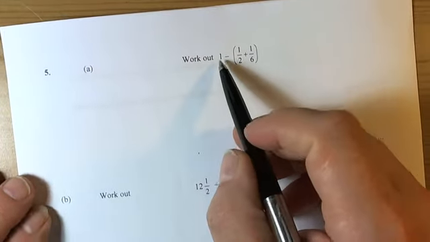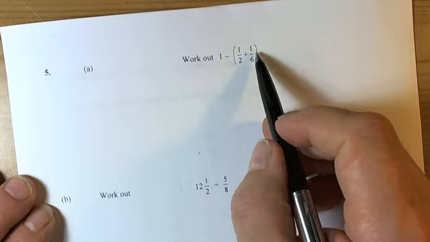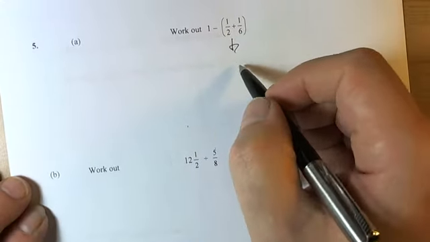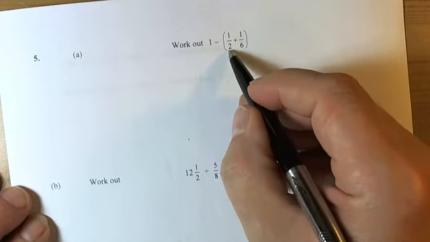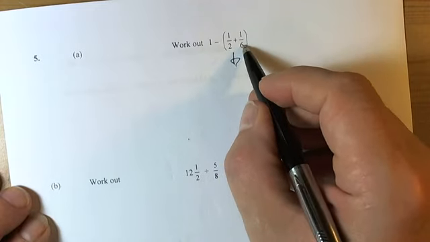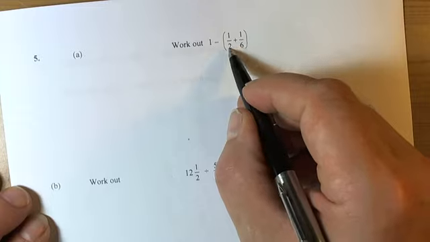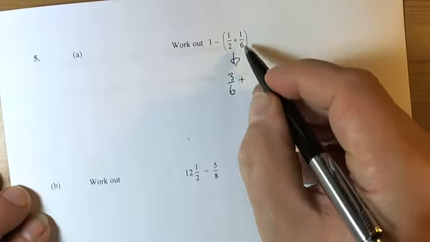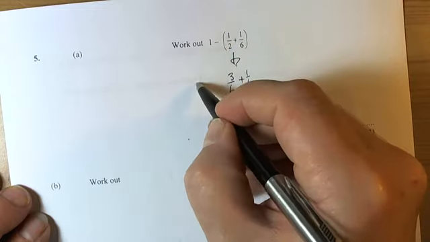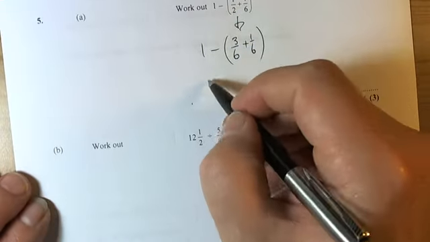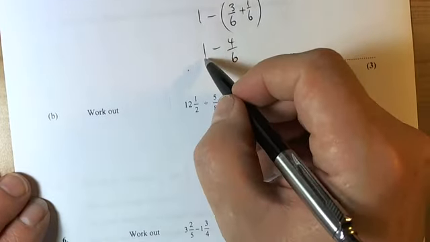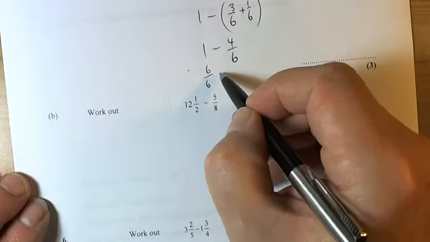This question is asking us to do a sum where we've got to do the bracket first, and then we take it away from 1. So the bracket is going to be talking about common multiple, lowest common multiple is 6, 2 goes to 6 and 6 goes to 6. So a half is 3/6 and 1/6. So I'm doing 1 take away all of that, so it's 1 take away 4/6. Because we're taking away 6ths, turn the whole one into 6/6.